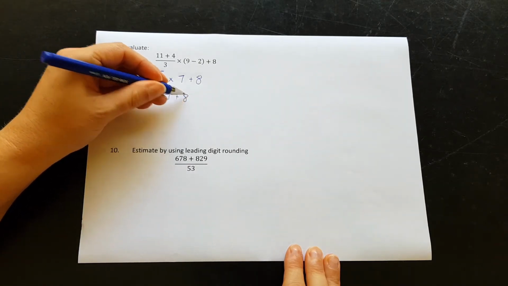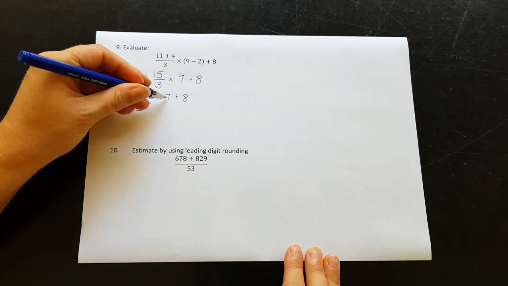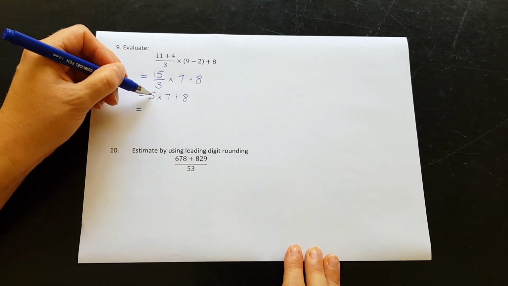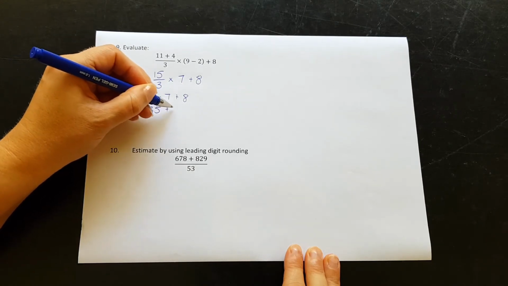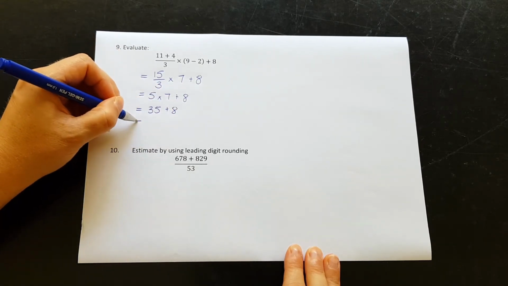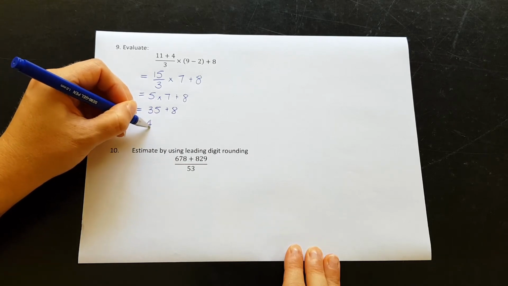Writing this other stuff down again. Then I can do this nice, much easier now, multiplication. 5 times 7 is 35. And finally, I can add this 8 on the end to make 43.